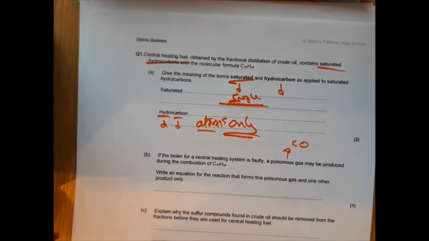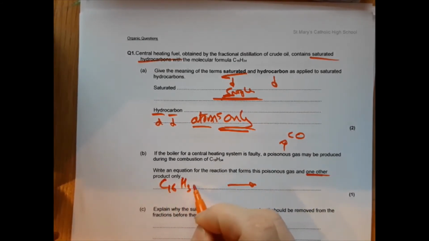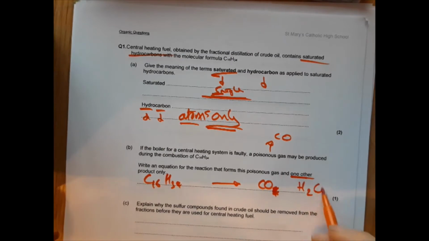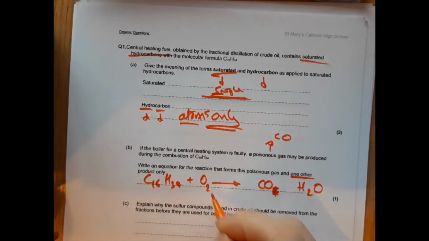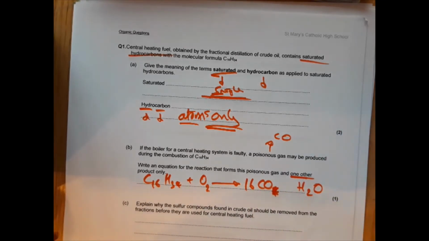Poisonous gas, carbon monoxide. Write an equation for the reaction that forms a poisonous gas, and one other product only. C16H34, I know the other product must be H2O. It's incomplete combustion we're after. 16 carbons, that's going to be 16 carbon monoxides. 34 hydrogens, half of 34, 17 H2Os. How many oxygens? That's 17 plus 16.